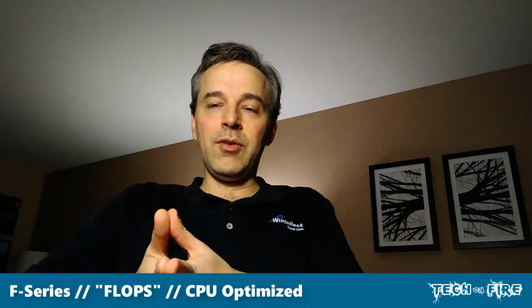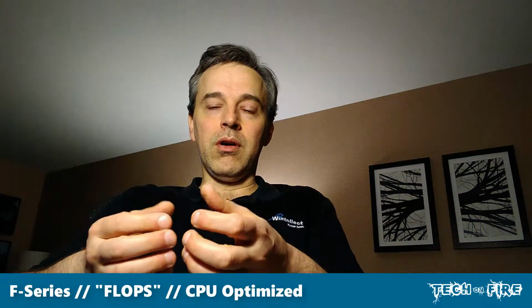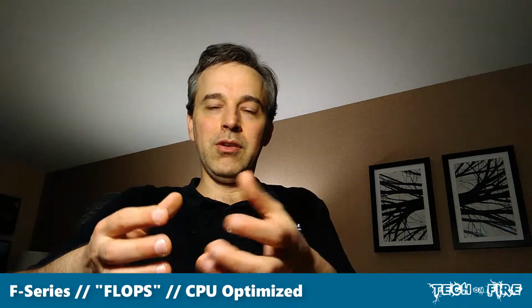Now, on the flip side of the E series are the F series, and the moniker I chose for this is FLOP, which stands for floating point operations per second. You're going to get more flops out of a VM that has more cores on it, because it can do more calculations per second in that given VM. So if you need a lot of CPU but you don't need a lot of RAM, the F series would be a good option for CPU intense workloads.